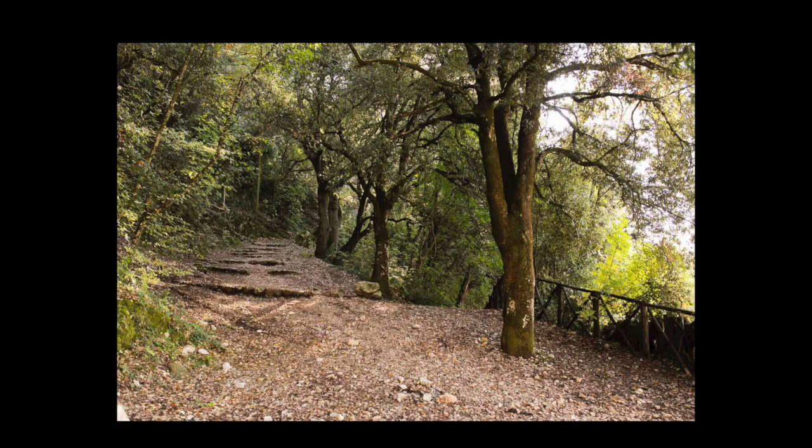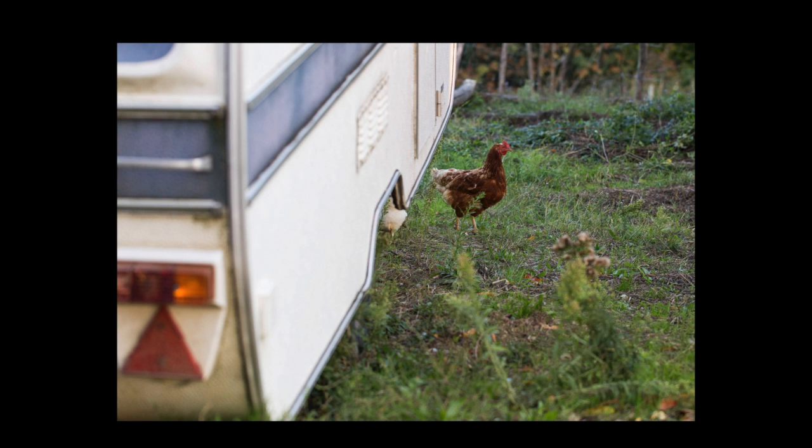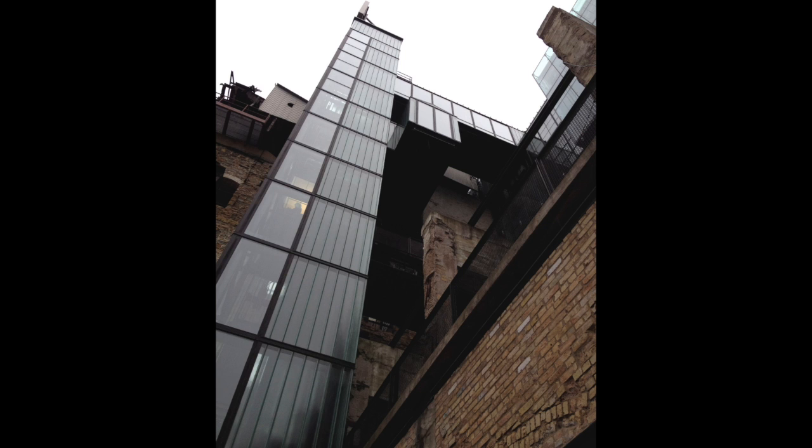Here we have leading lines that occur in nature. We have this pathway that goes up into the photo, and it creates this curved leading line that we want to follow along. Here we have two dogs, and we have this roadway that is leading up to them, and we want to follow that roadway so that we can look at the photo of the dogs. This one's kind of a funny one. We've got a tent trailer RV on the left-hand side. The bottom line of it, we follow it along until we reach the chicken in the farm.